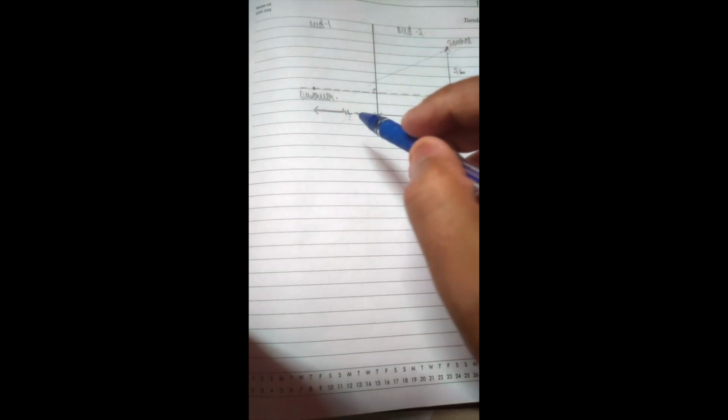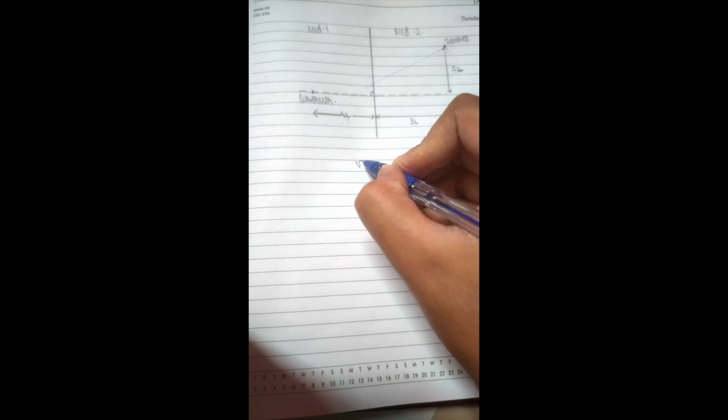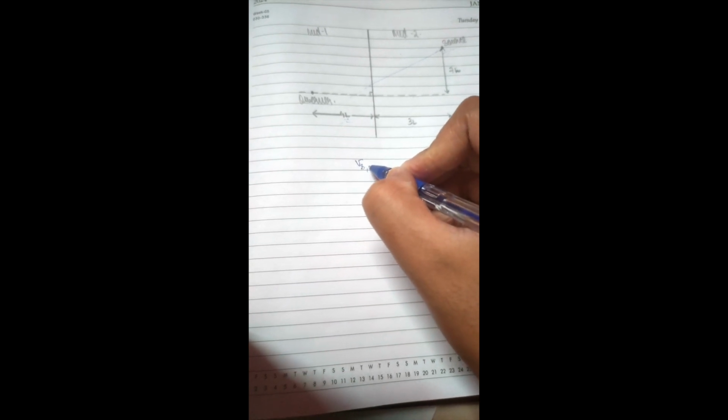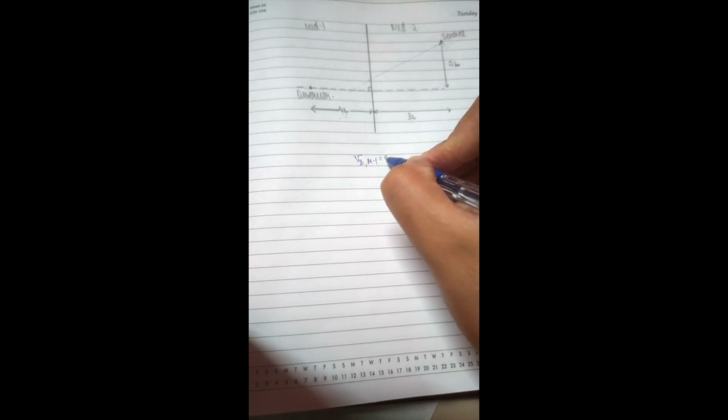The speed of sound in medium 1 is given in the problem to be equal to 300 meters per second. So let's write that. Velocity of sound in medium 1 is 300 meters per second.